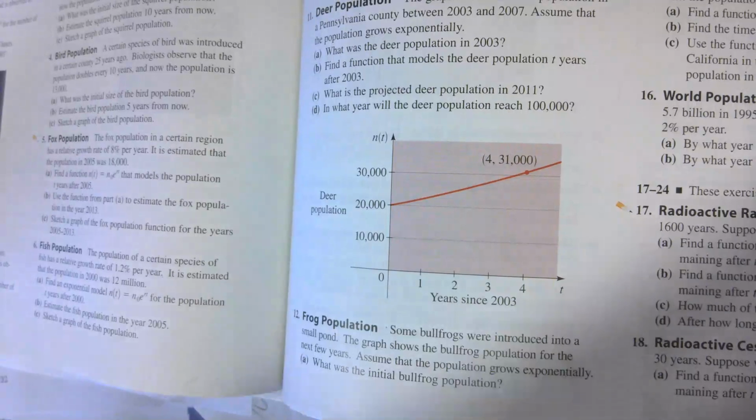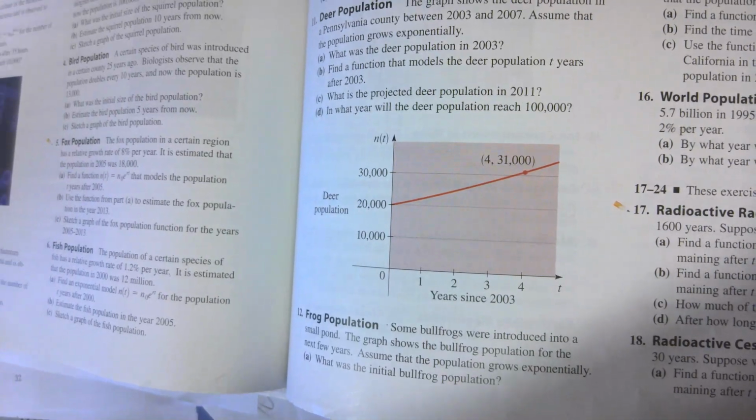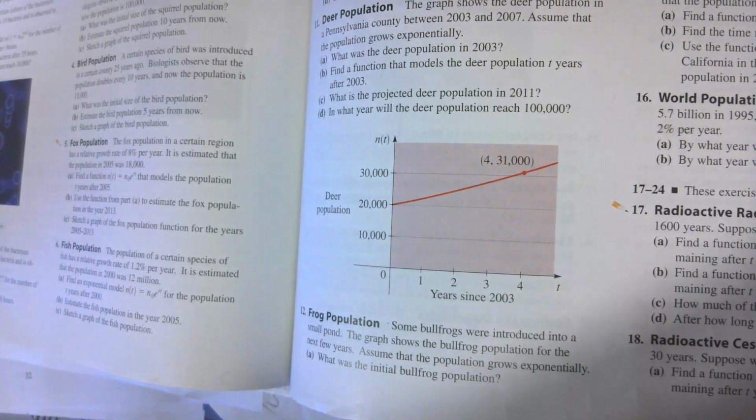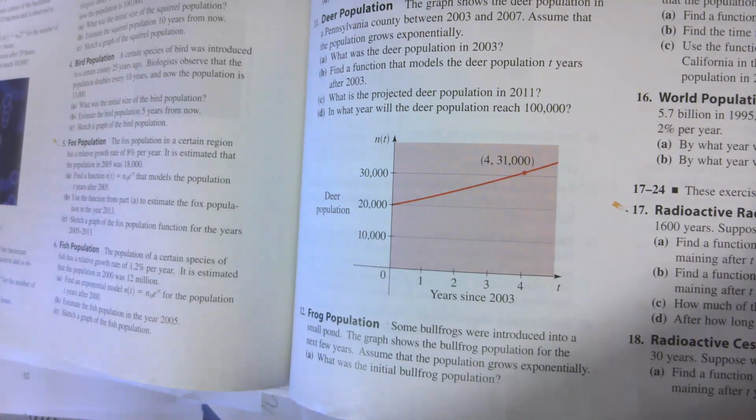Okay, guys, everybody understands, at least from this graph, somebody give me what the deer population is in 2003. 20,000. Yes, 20,000.